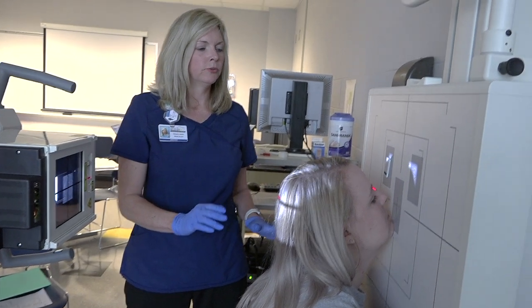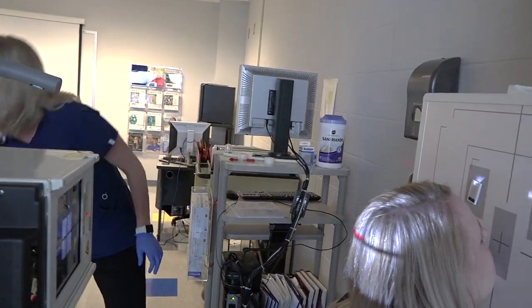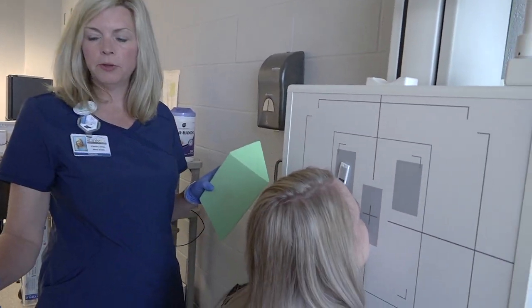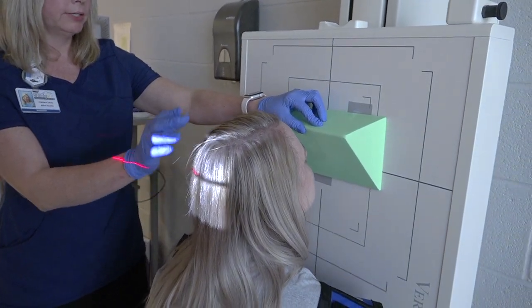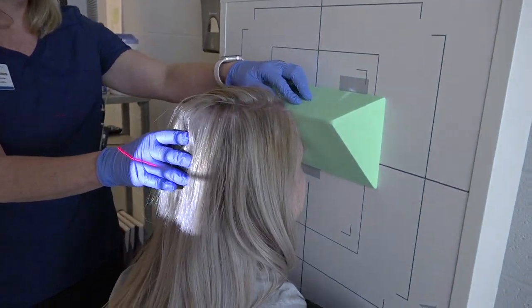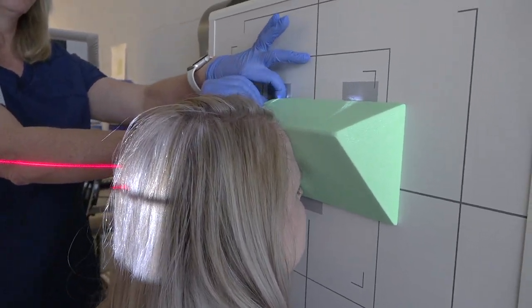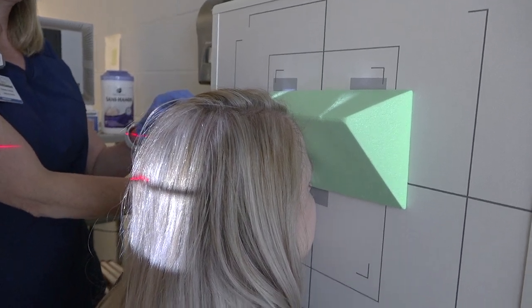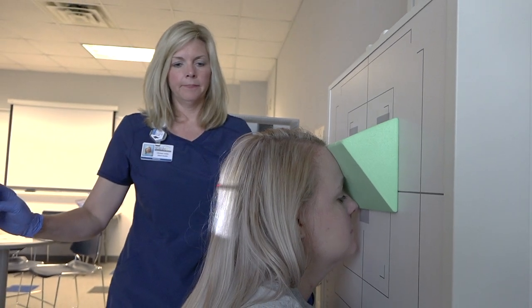Now we'll go to the PA. So we don't use angles with the sinuses, but we will use this sponge. If you'll move your head back, and then we're going to still kind of tilt your head down. There we go. If we use the sponge, it kind of simulates the 15-degree angle for the PA.